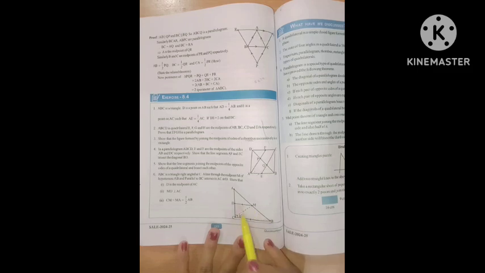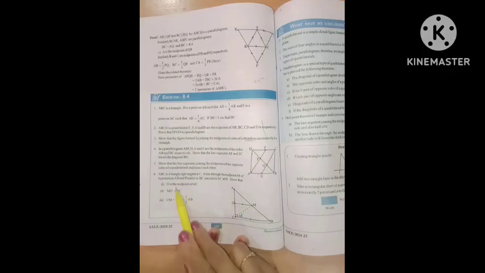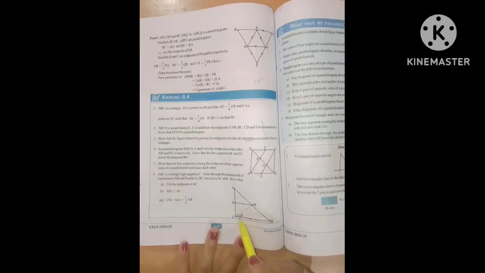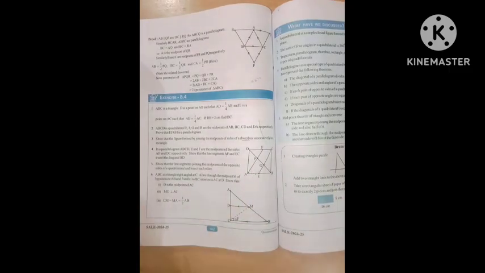Okay, this line through the midpoint M of AB and parallel to BC intersects AC at point D. How do we show that D is the midpoint of AC, that MD is perpendicular to AC, and that CM equals MA, which is half of AB? These are the questions.